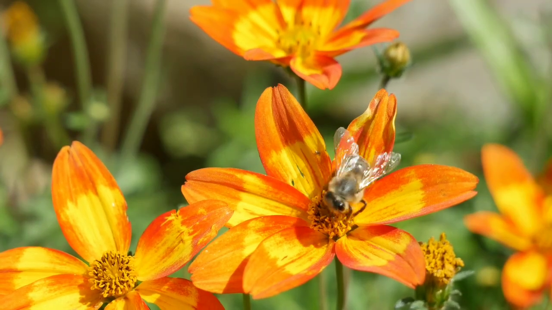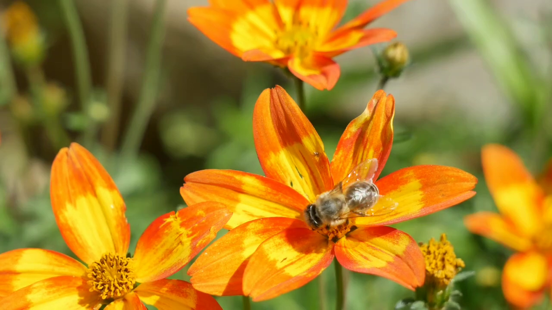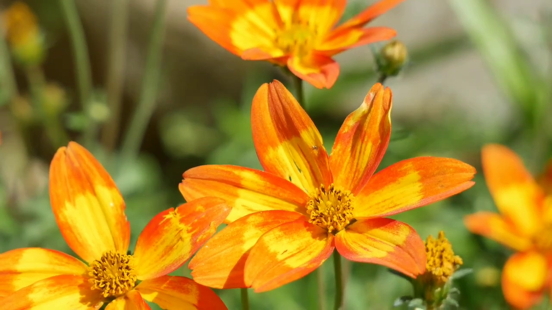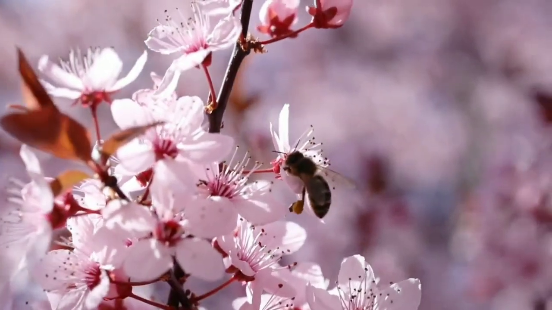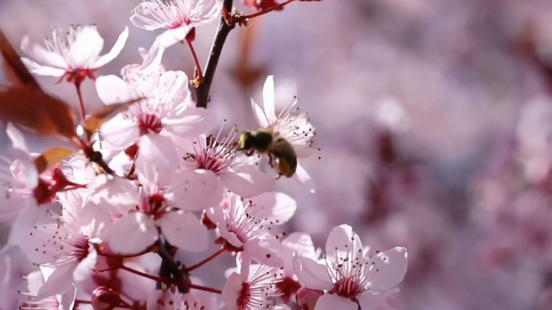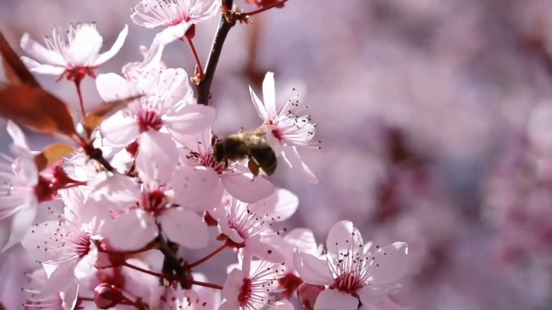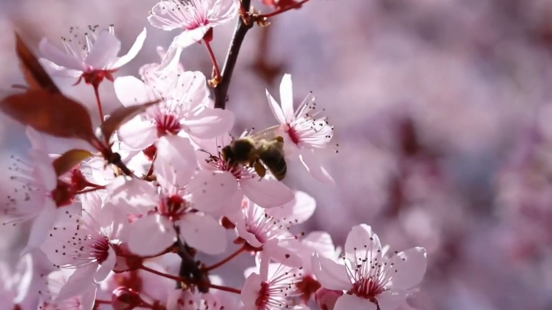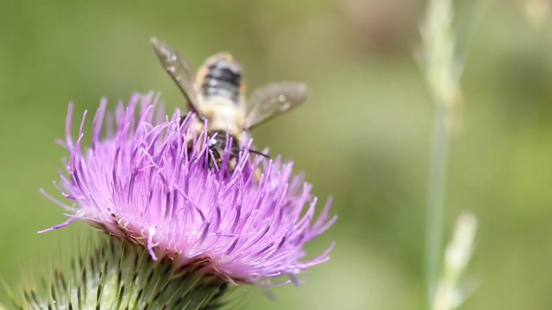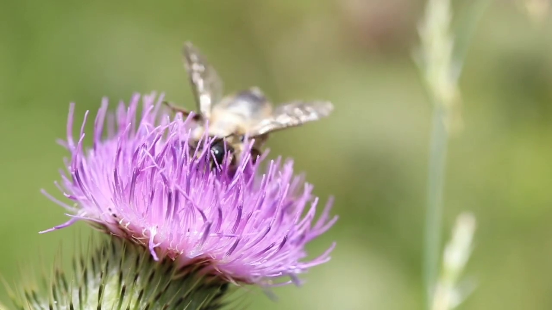Honeybees are known for their ability to communicate with one another through a dance known as the waggle dance. This dance conveys information about the location of food sources to other members of the colony. One of the most important roles of honeybees is their role in pollination. As they gather nectar and pollen from flowers, they transfer pollen from the male part of the flower to the female part, allowing the plant to produce seeds and reproduce.